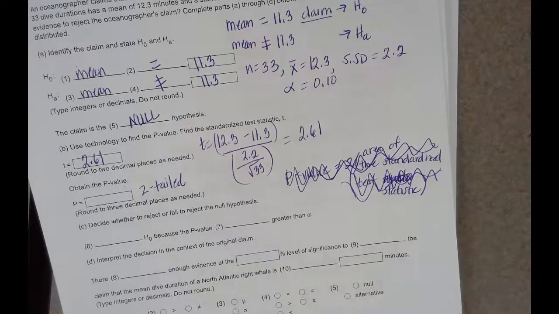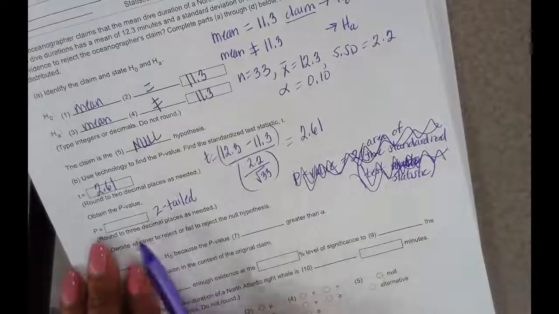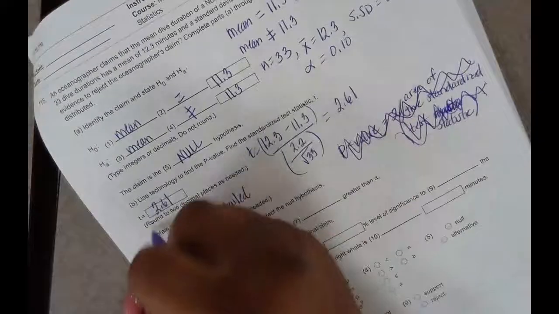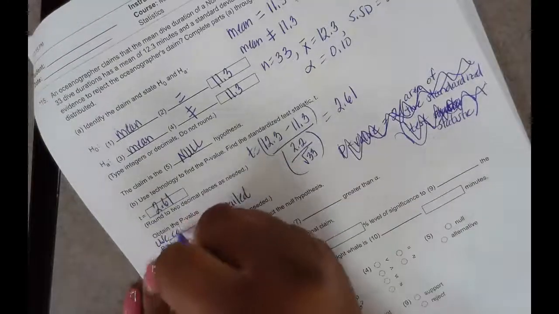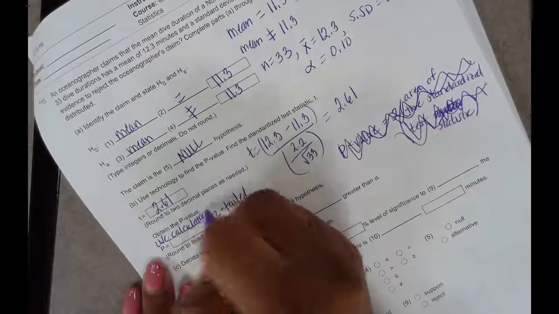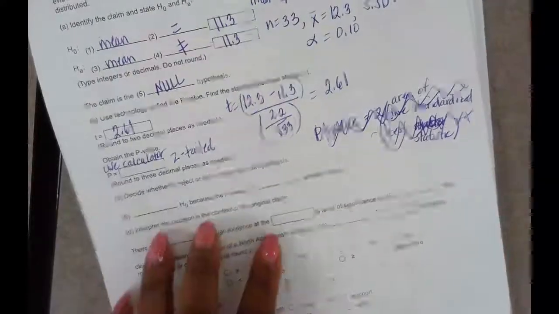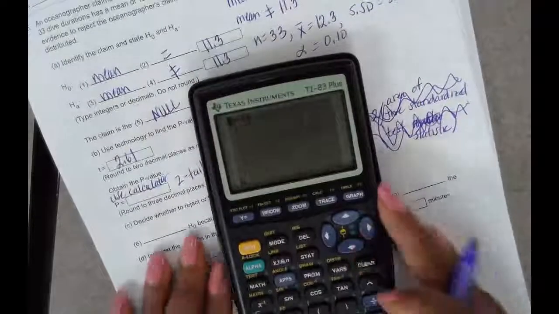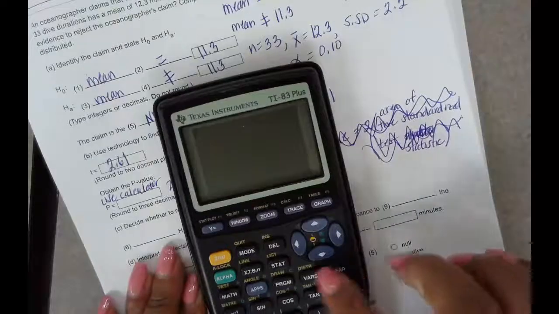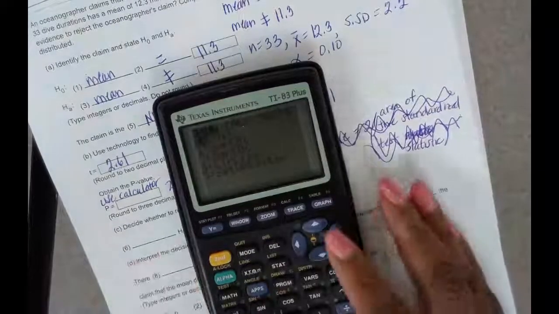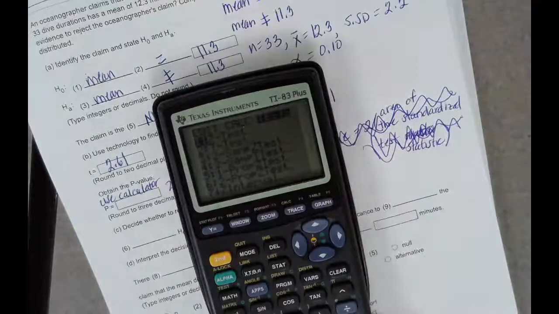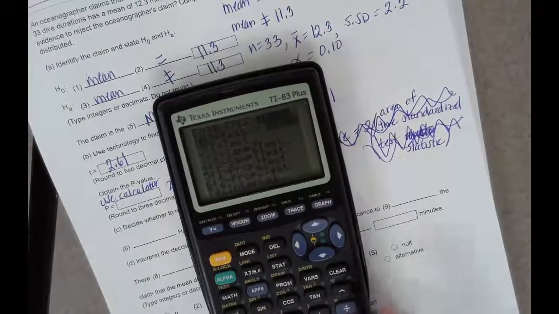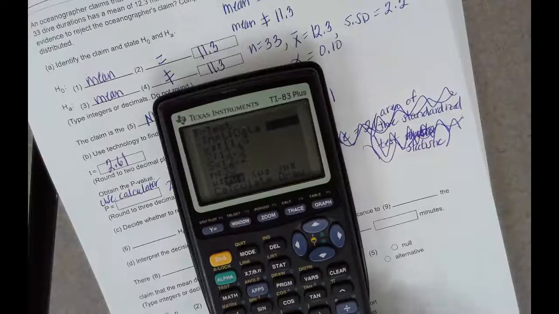So let's look at that. I don't think we had an opportunity to do one like that before. So let's do that together. So everybody hear me. For the record, we can use the calculator to find this p-value of a two-tailed test. So let's do that. I'll go to my calculator. Okay. And I'm going to stat, tab over to test. We want option 2. Enter.